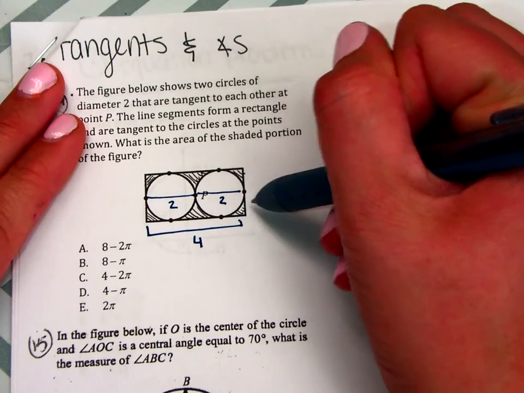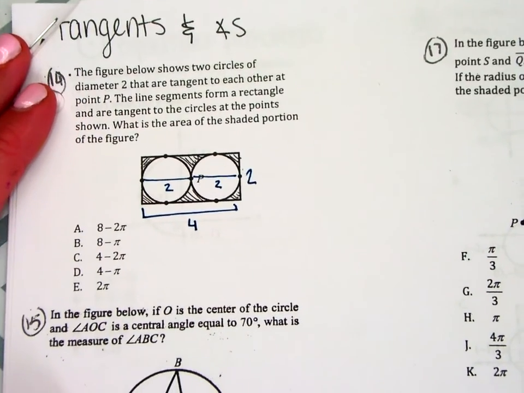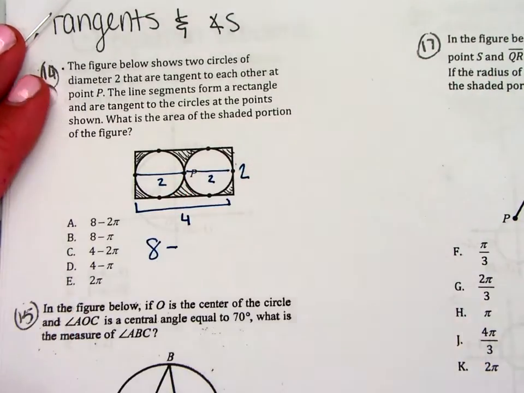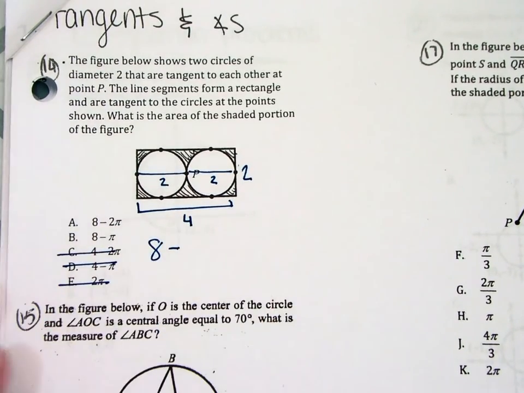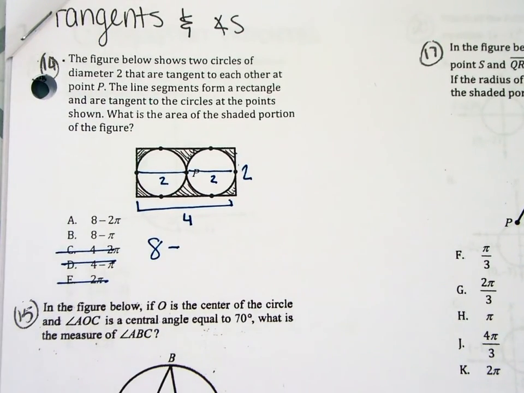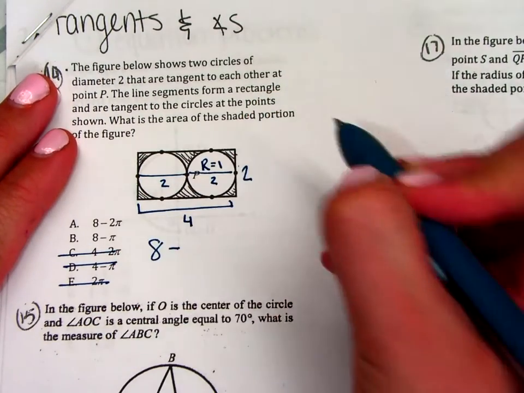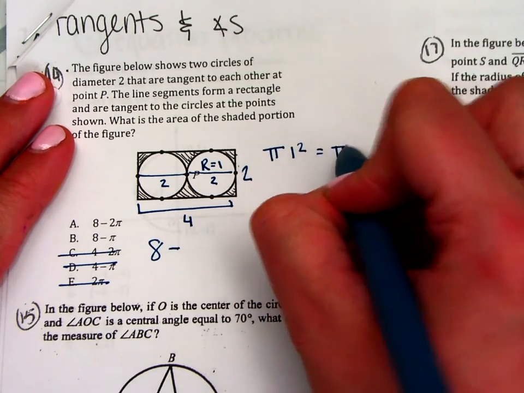Well, if this is 4, then this is also a diameter, so it's 2. So the area of the large rectangle is 4 times 2, which is 8. So it's going to be 8 minus something. So we know all these are out because 4 times 2 is 8. If the diameter is 2, that means the radius is 1. So pi times 1 squared is just pi.